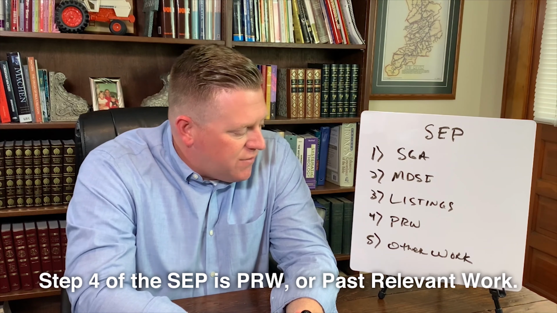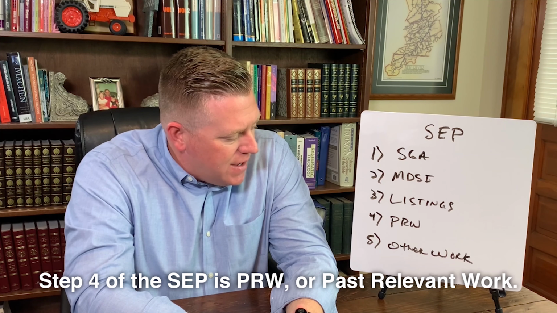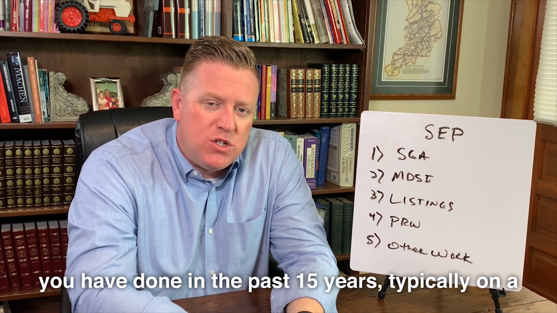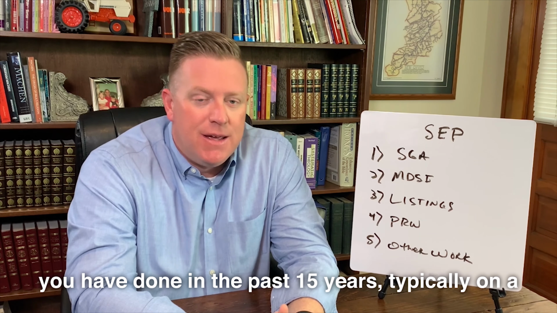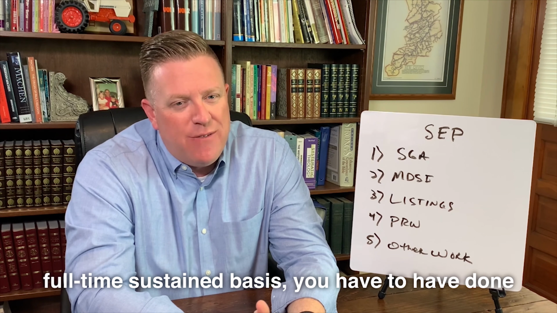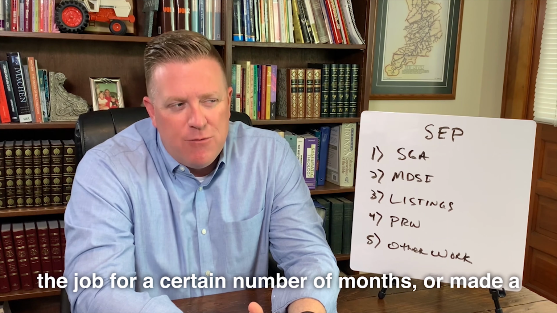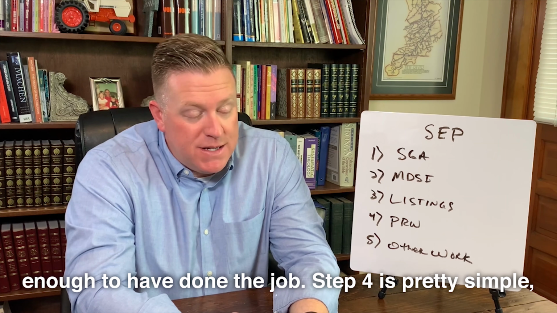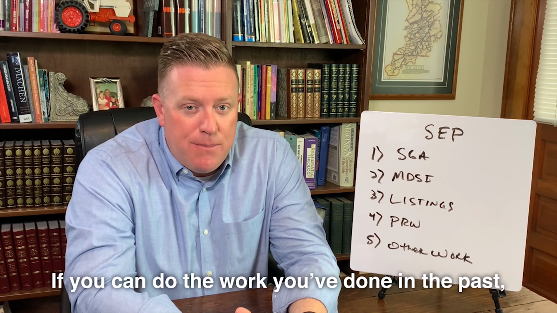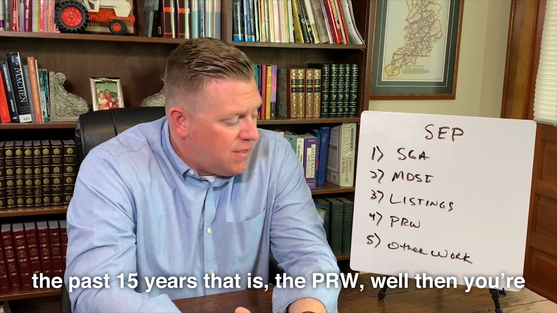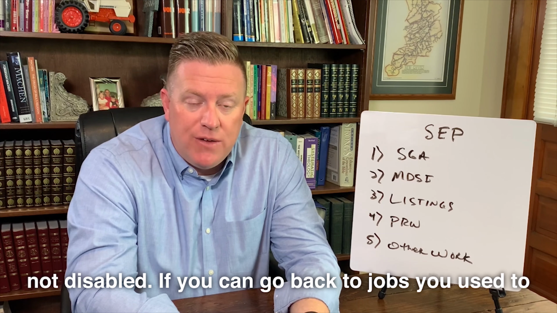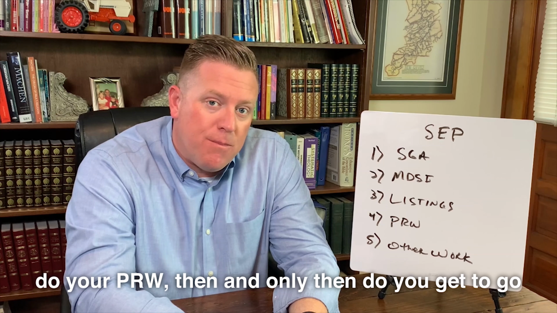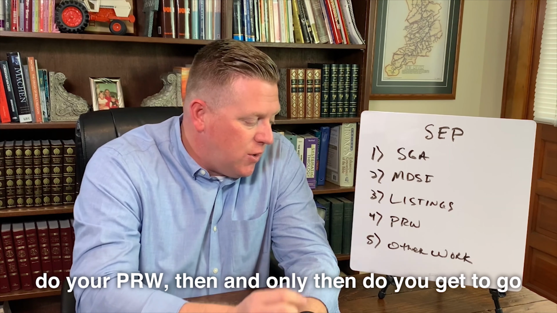Step 4 of the sequential evaluation process is PRW, or past relevant work. For Social Security purposes, past relevant work is work that you have done in the past 15 years, typically on a full-time sustained basis. You have to have done a job for a certain number of months, or made a certain amount of money, or worked at it long enough to have done the job. Step 4 is pretty simple. If you can do the work you've done in the past 15 years, that is, the past relevant work, then you're not disabled. If you can go back to jobs you used to do, then you're not disabled. But if you can't do your past relevant work, then and only then do you get to step 5, which is other work.